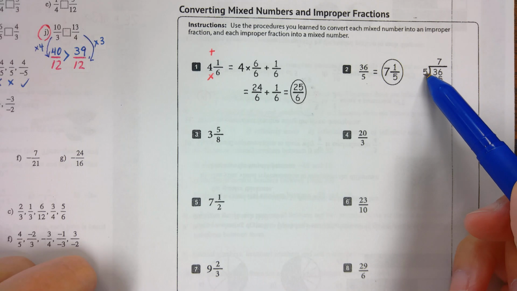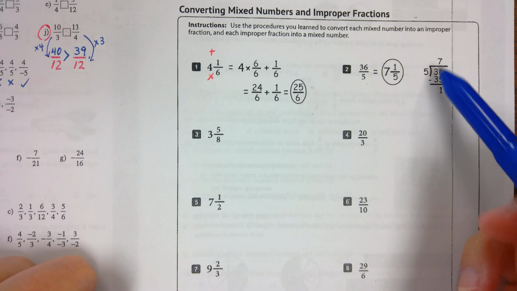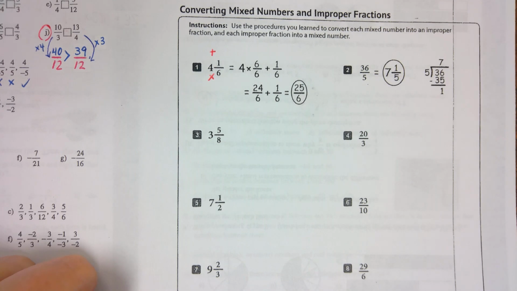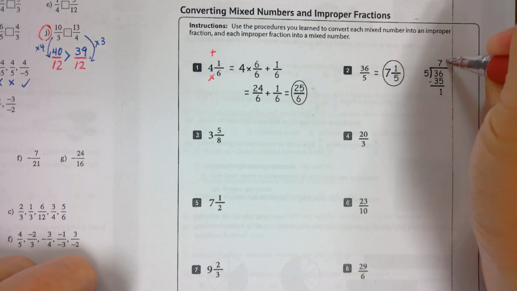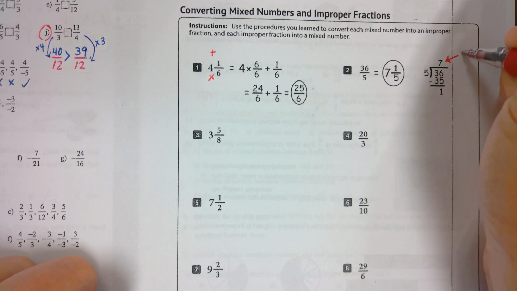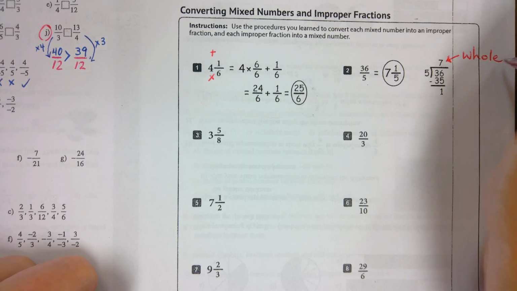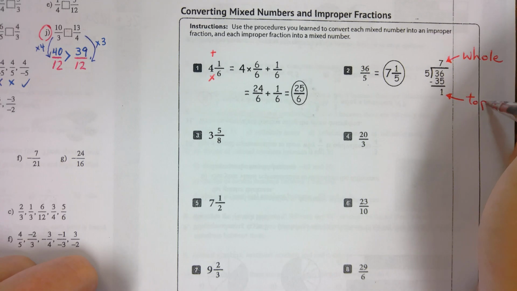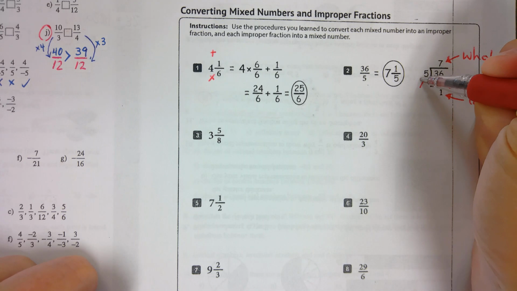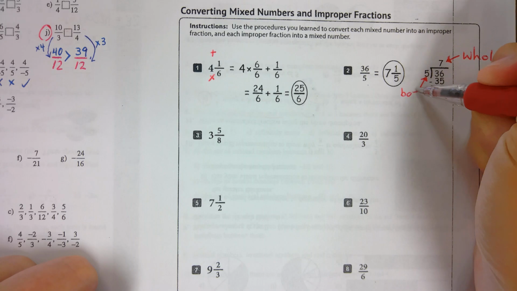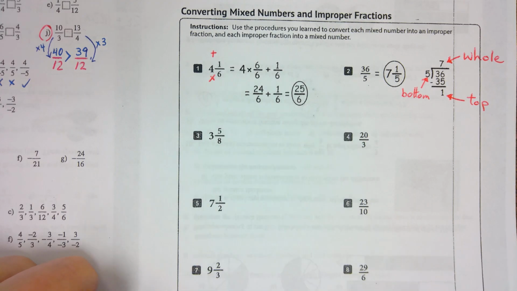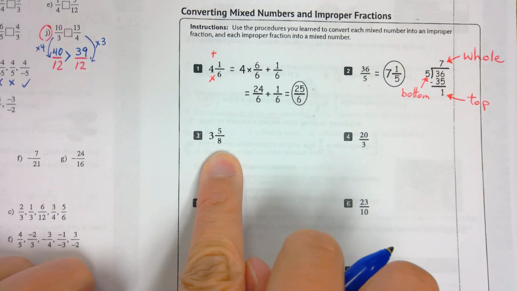So 5 goes into 36 7 times. 5 times 7 is 35, and you have a remainder of 1. So then this is your whole number. This is your top number or numerator, and then your denominator stays the same. In both cases, notice your denominator stays the same.